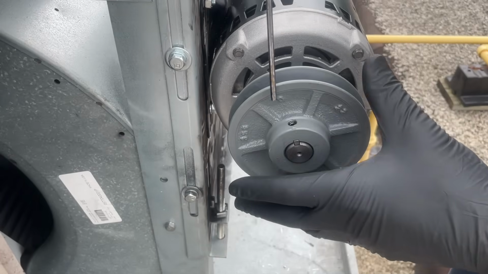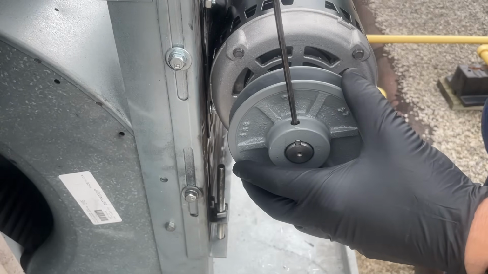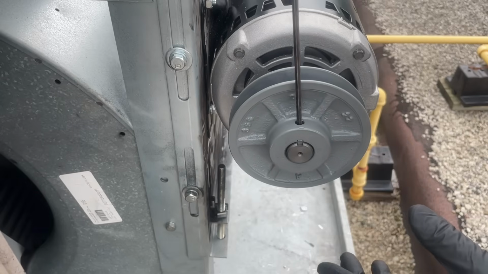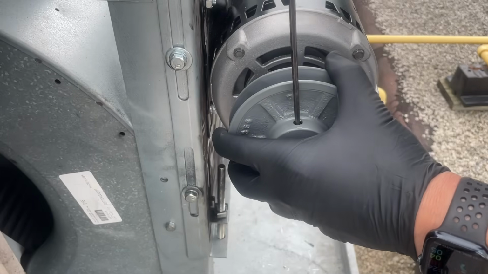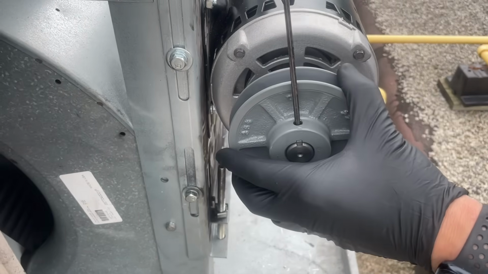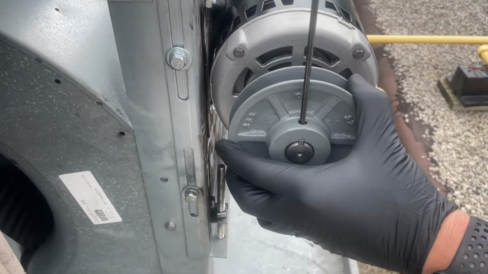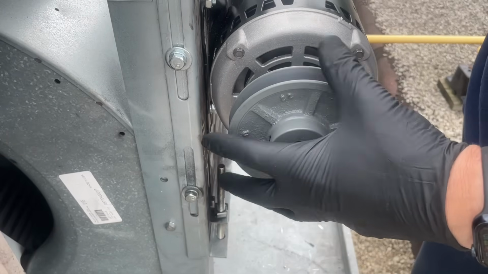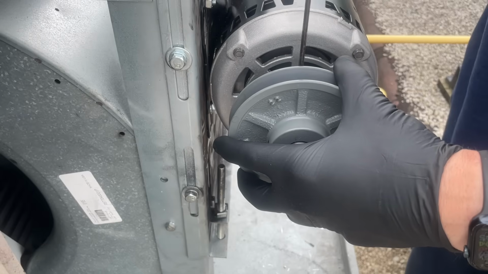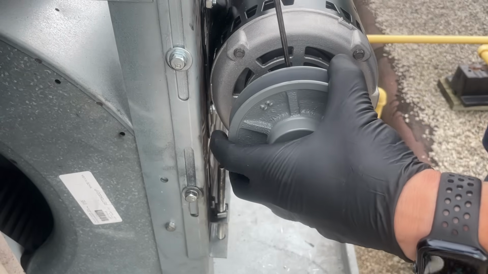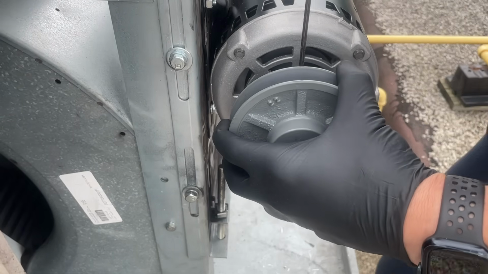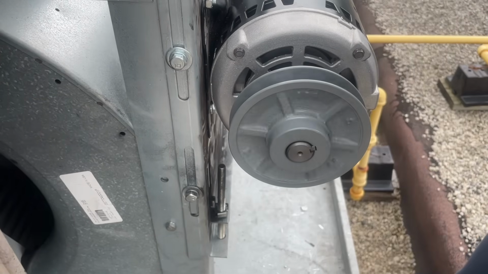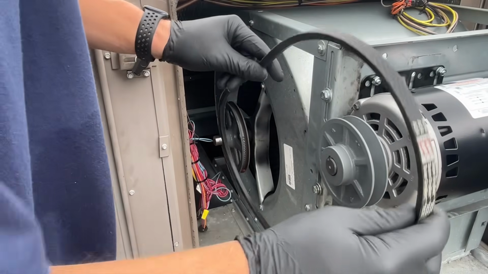Now that we know we're in line for our belt, we can tighten up our set screw that will fix the pulley to the shaft. Okay, what I like to do is tighten it down, break it, and then retighten it so that set screw can really dig into this machine key and set our pulley to the shaft permanently. And we'll tighten up our belt tensioning here. Same thing again, break and retighten. Now we're ready to throw our belt on.